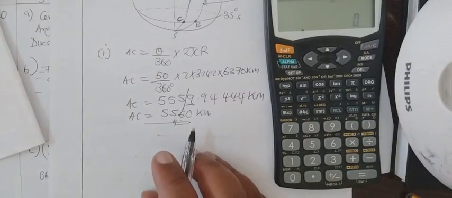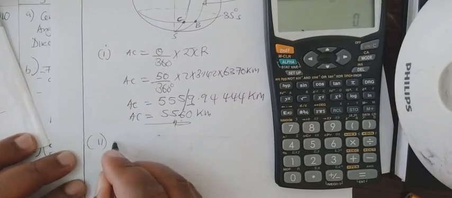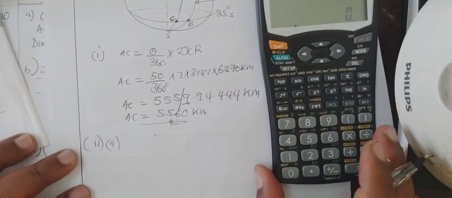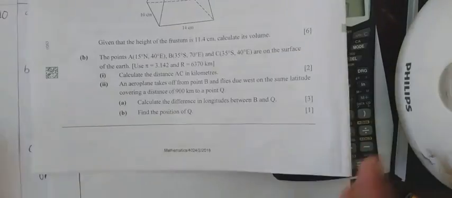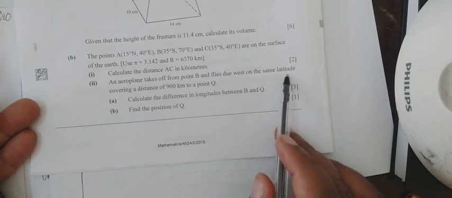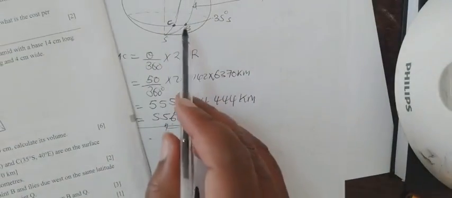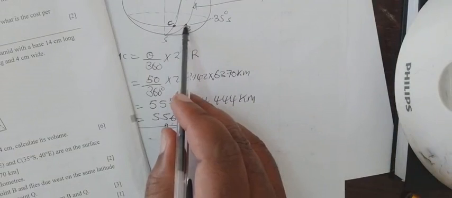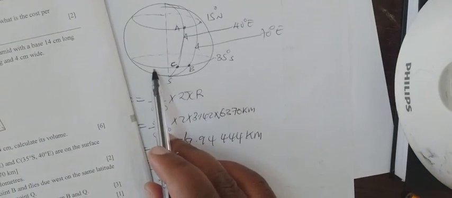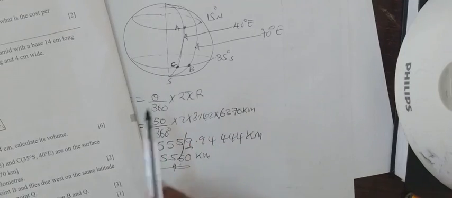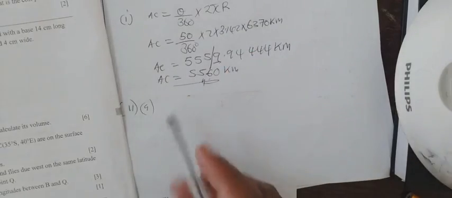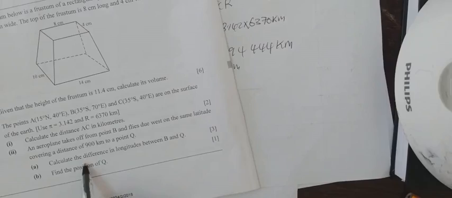Roman numeral 2, A. Okay, so we are saying an airplane takes off from point B and flies due west on the same latitude, covering a distance of 900 kilometers to a point Q. Alright, so this airplane takes off from B, flies due west, this side, covering a distance of 900 on the same latitude, to a point Q. A, calculate the difference in longitudes between B and Q.